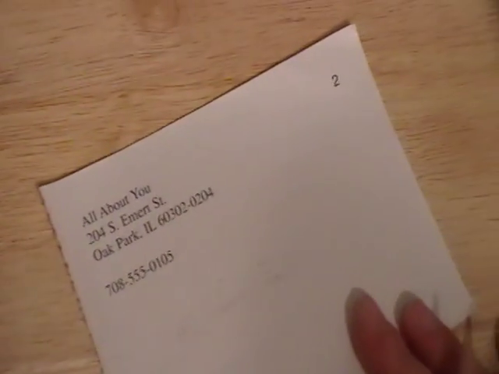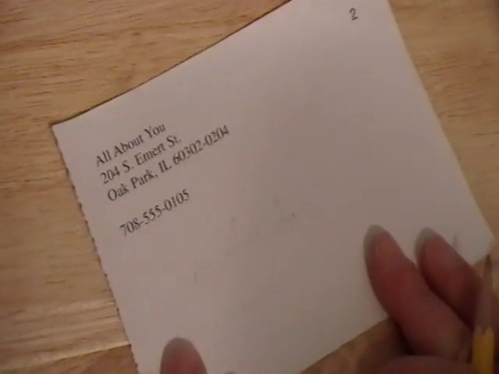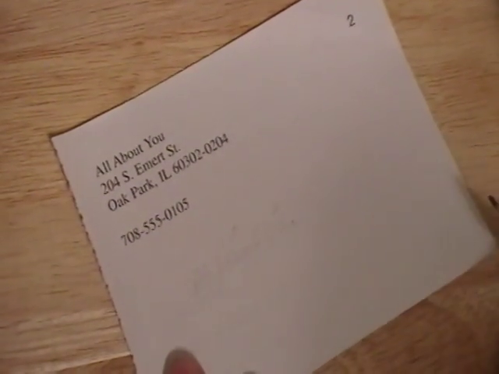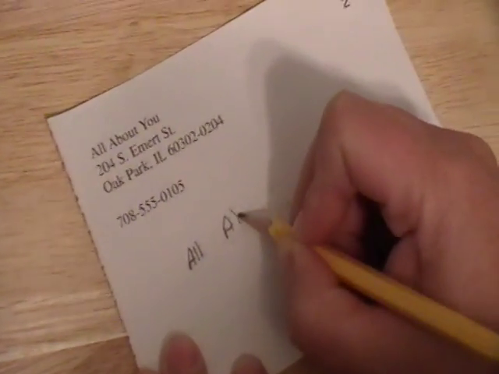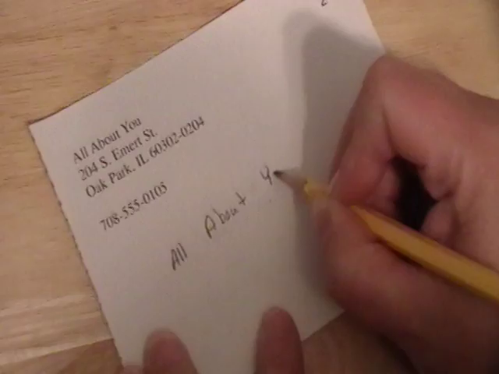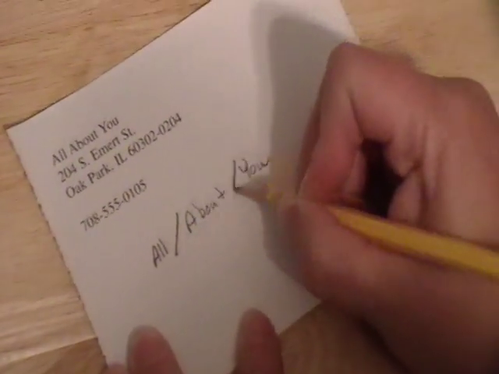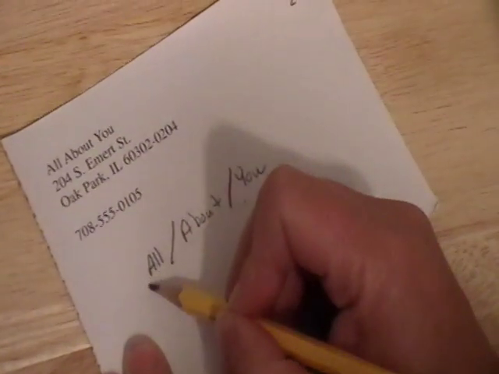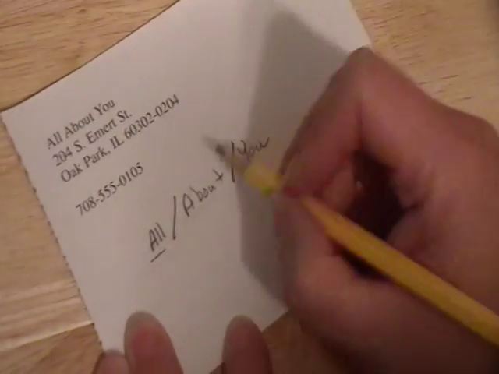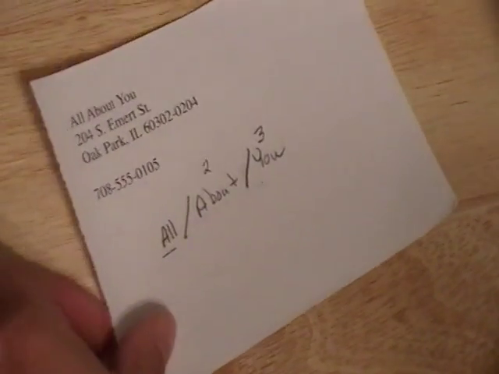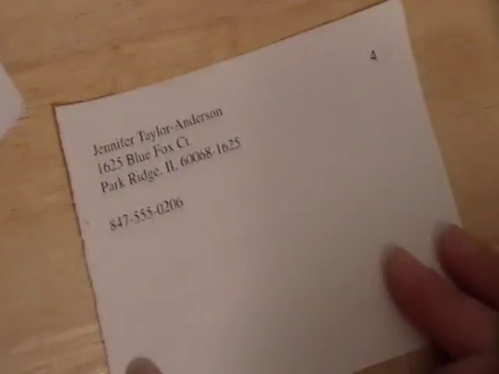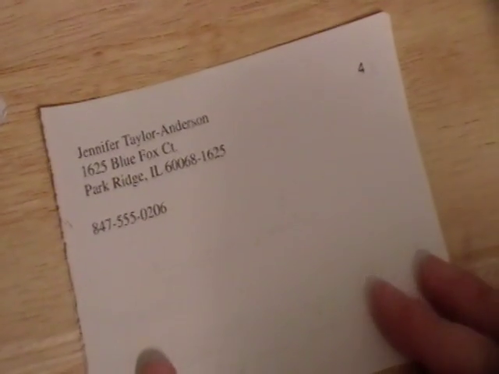Card 2. Card 2 is a business name, all about you. Business names are coded as they are written. So you'll start out just writing it out, putting spaces between each word. A slash between each word because it's a different unit. The first word becomes the key unit, and then continue to number as you go. So that is your first business rule. Card 3 is exactly like card 1, so you should be able to do that.